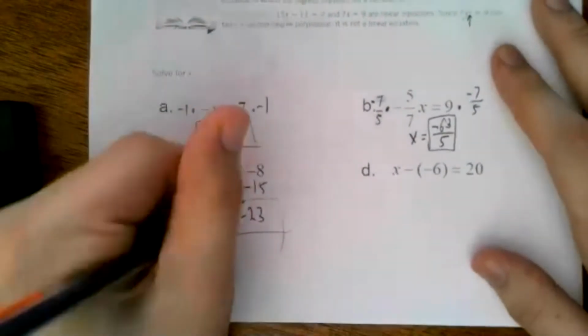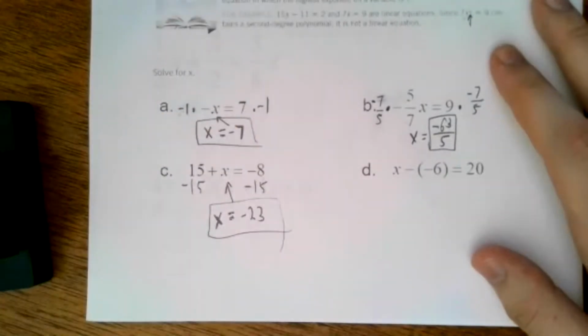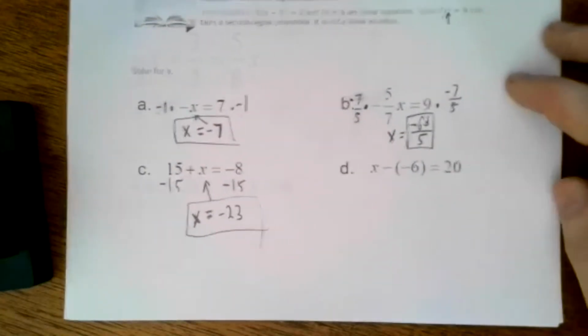And again, if I wanted to check that, I can just plug in that negative 23 where x is, and you'll see it turns out to a negative 8.